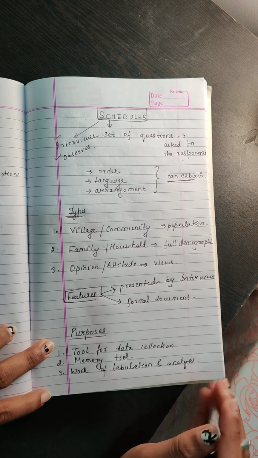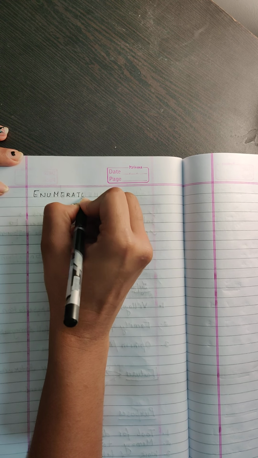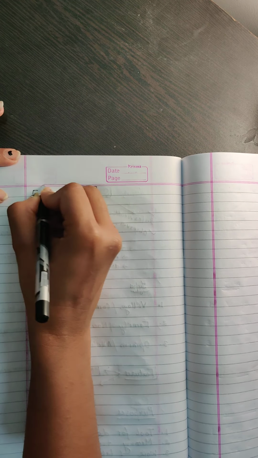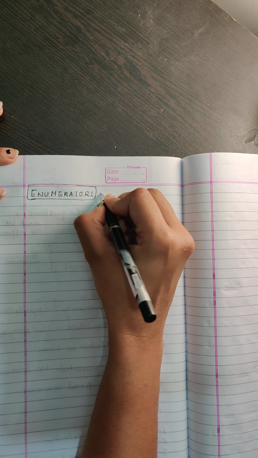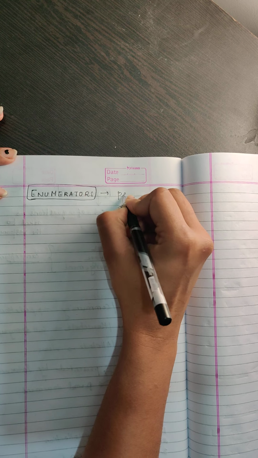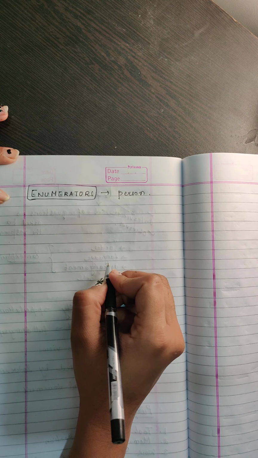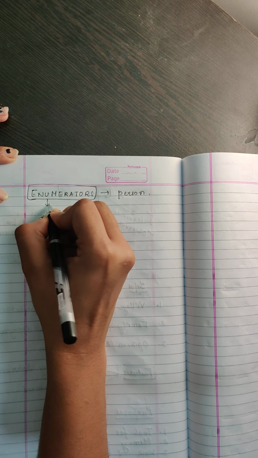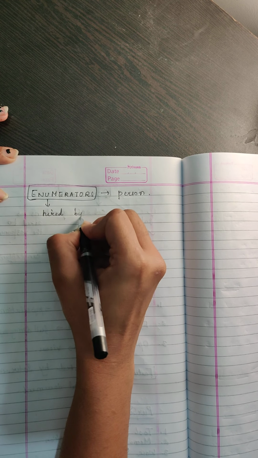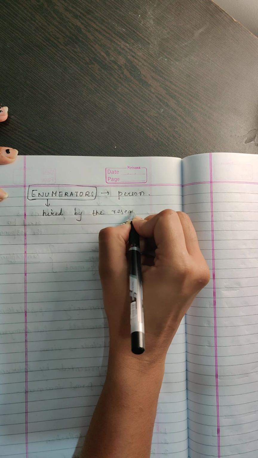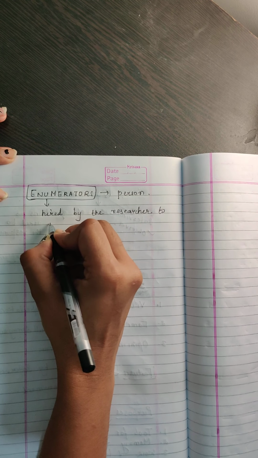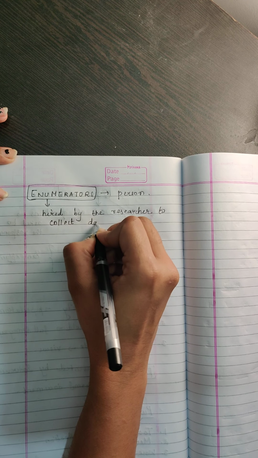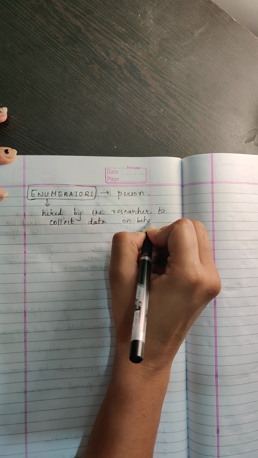Now, a very important term in case of schedules is enumerators. This topic is very important, students. An enumerator is a person hired by the researcher to collect data on behalf of the researcher.